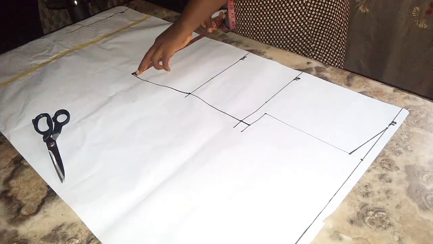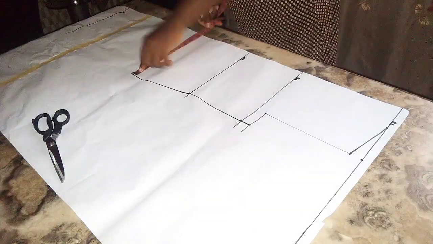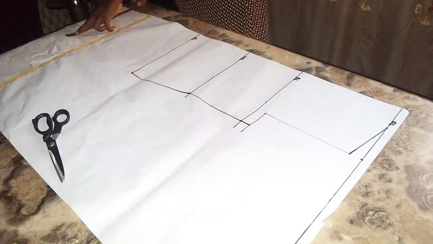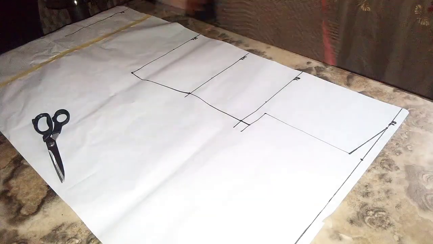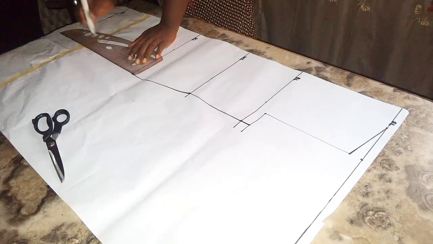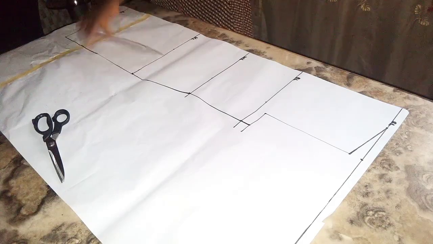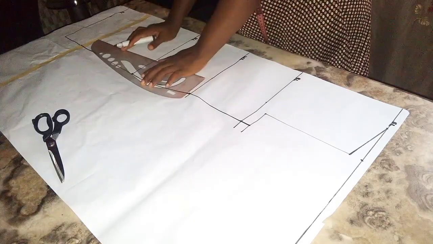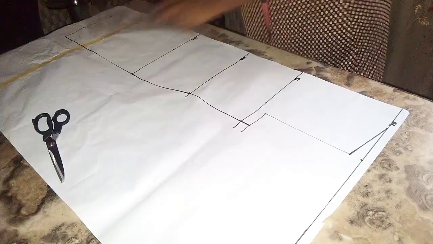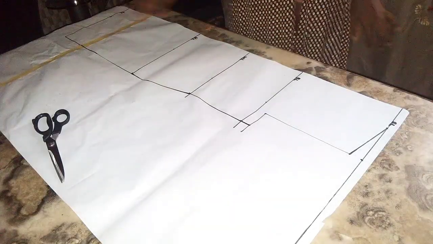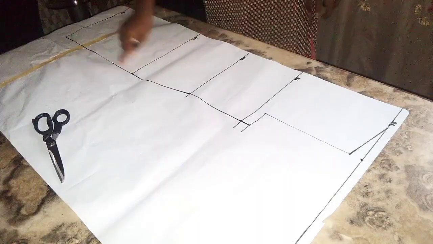So whatever we have at the hip line, we'll be putting the same value at the knee line. We have 10.75, so the same 10.75 I marked at the knee line, and connect it straight down. We don't need any sharp angle. That's why I'm blending it. So we're almost done.